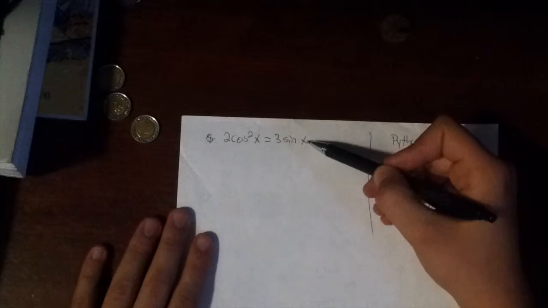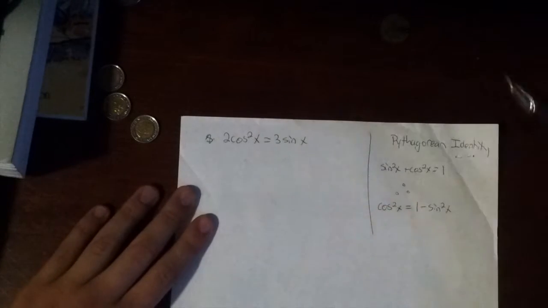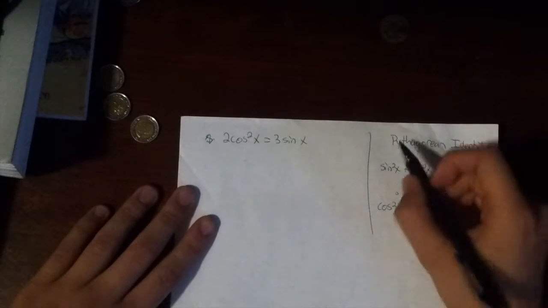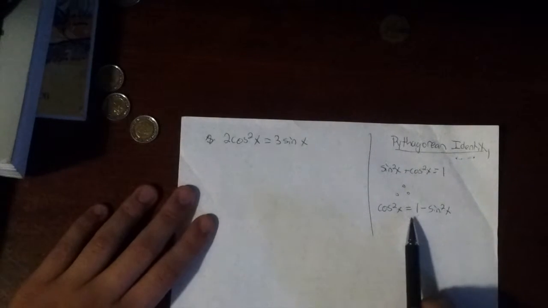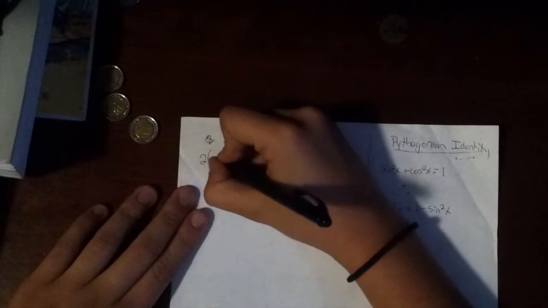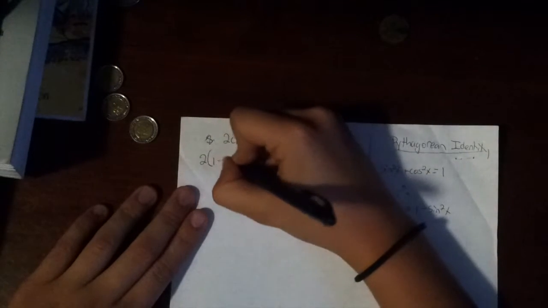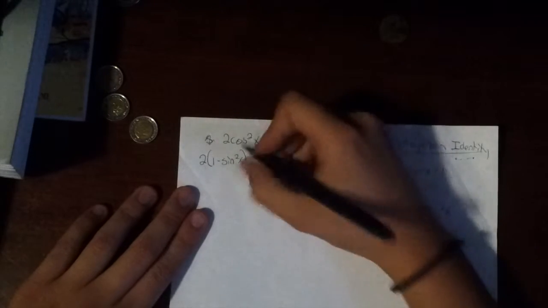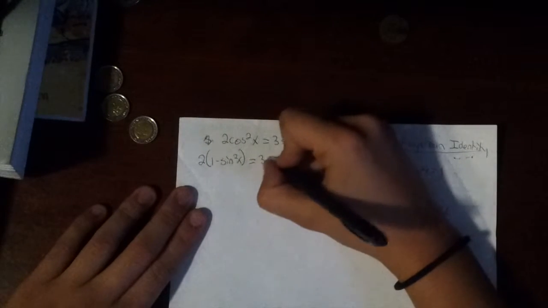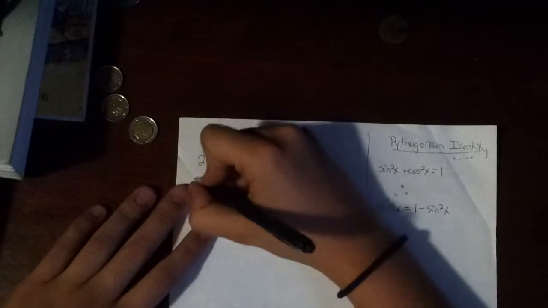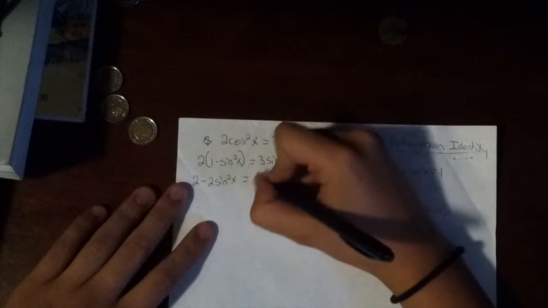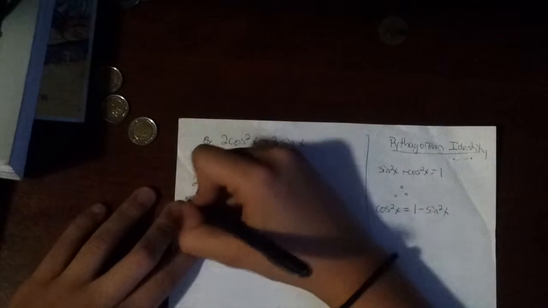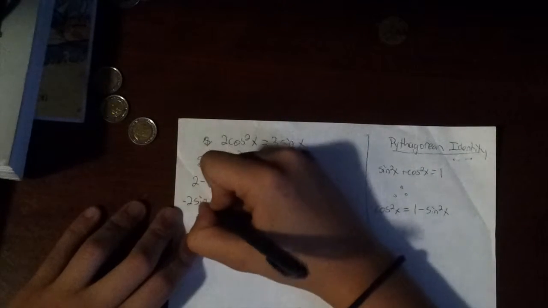So I'm going to be solving for x for this problem. I'm going to start by using the Pythagorean identity, and so I'm going to be substituting 1 minus sine squared x for cos squared x. I'm then going to simplify and then put everything on the same side.